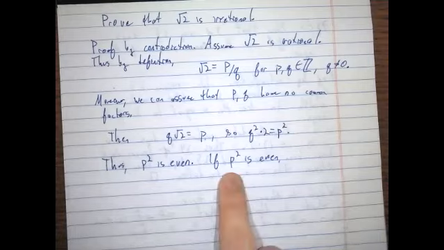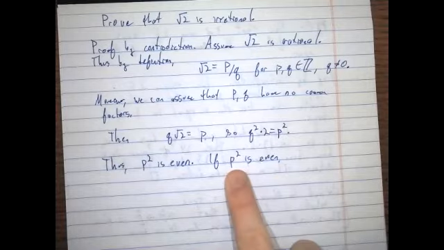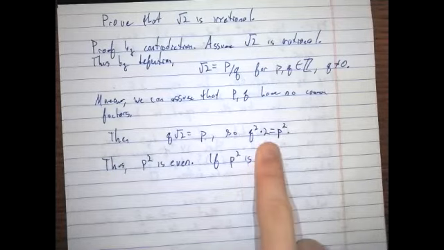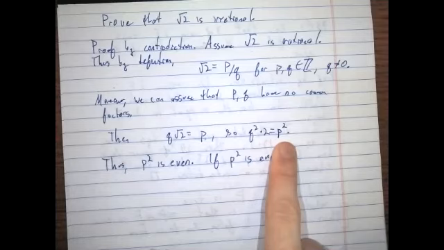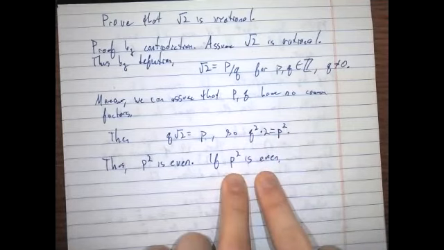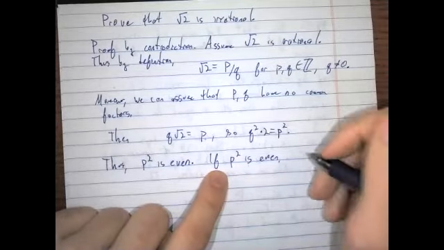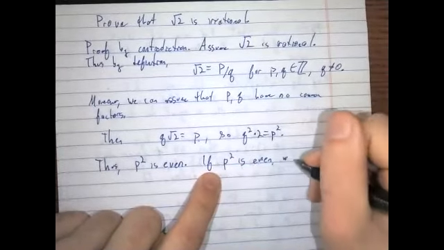Right. So if P squared is even, P has to be an even number. But if P squared equals Q squared times 2, and anything multiplied by 2 is even, then wouldn't P squared be even? Right. We're saying that P squared is even, so we're not saying anything about P squared being odd. All I'm saying is that from P squared being even, we must have P being even.